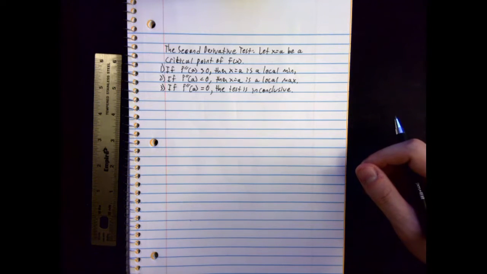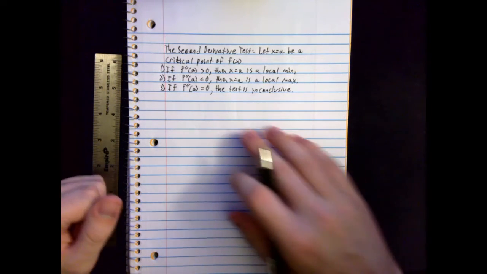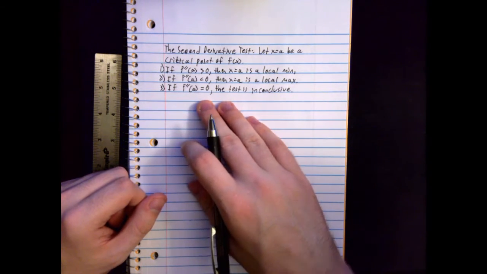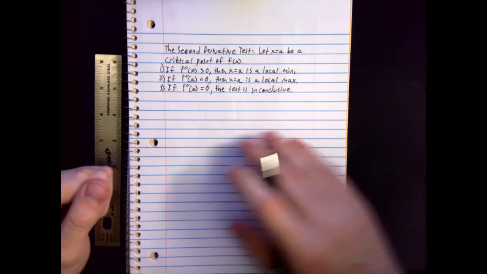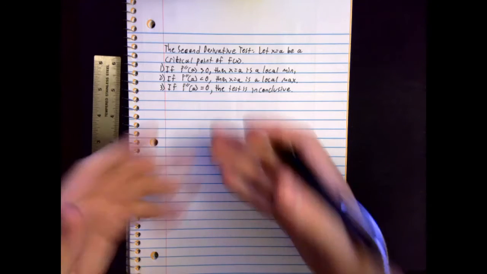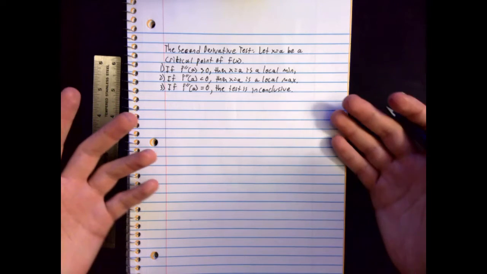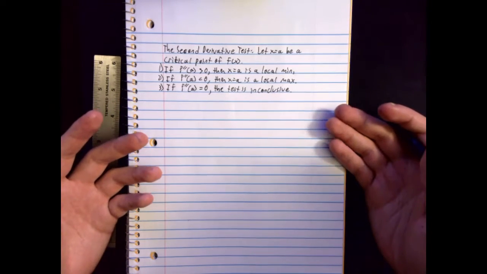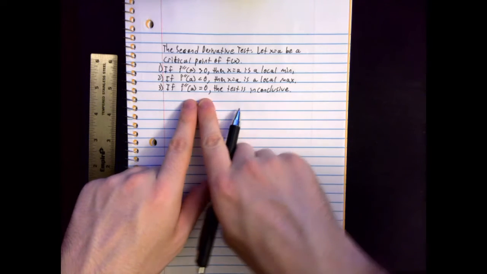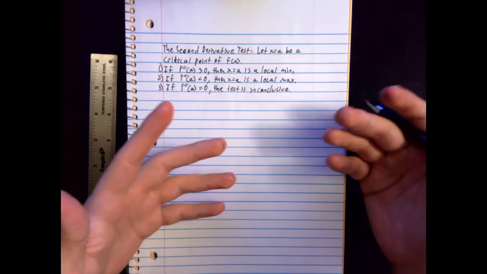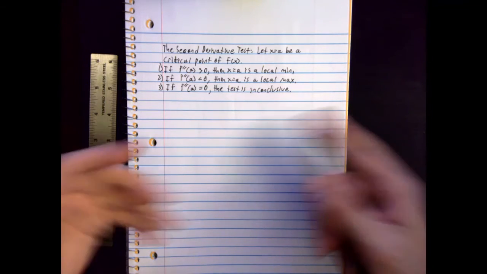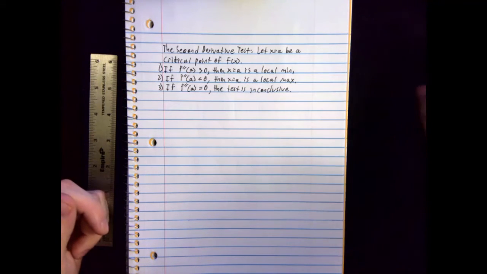I can be at an inflection point, and that inflection point might also be a 0 of the first derivative, and when I evaluate the second derivative there, I might get 0, but that doesn't tell me anything about the shape of the graph at that point. Okay, so if you get 0 from evaluating the second derivative, then you have to do essentially the first derivative test to figure out are you at a local min or a local max.